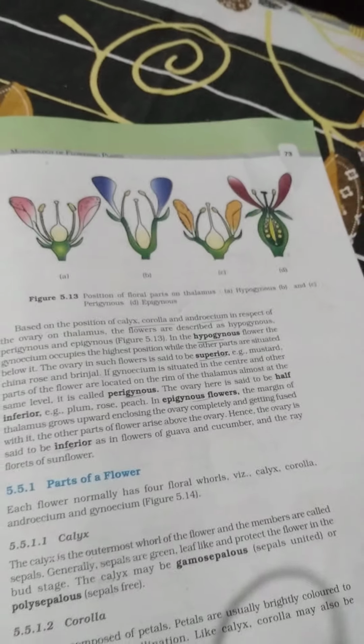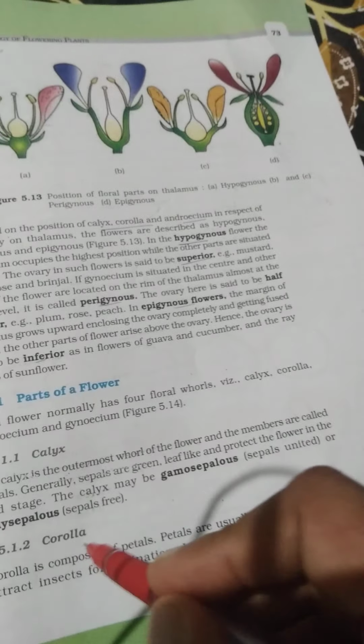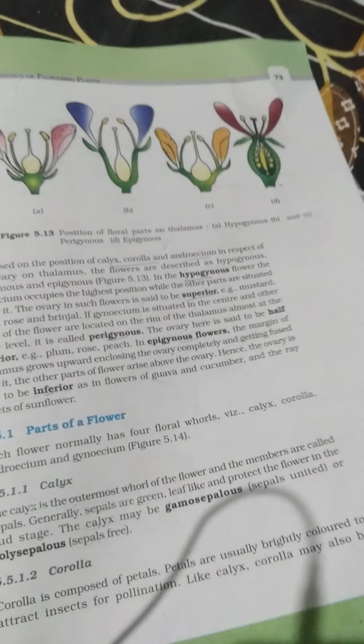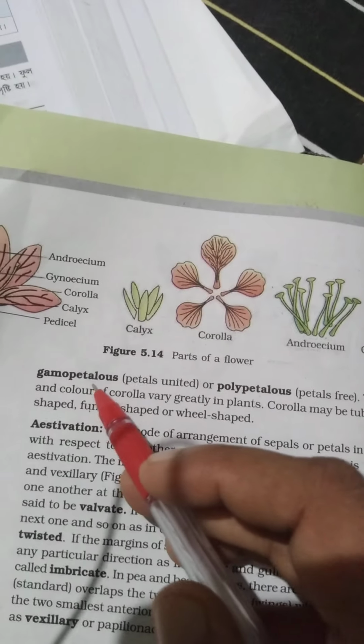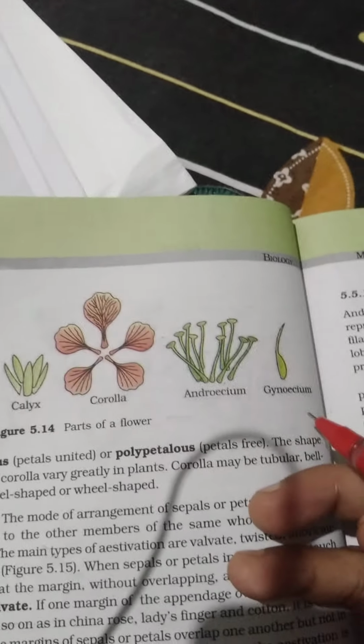Next I come to the parts of a flower, that is the calyx, corolla, androecium, and gynoecium. In the case of calyx, if the sepals remain united, this is called gamosepalous. If the sepals remain free, they are polysepalous. That terminology is applicable in the case of corolla. If the petals remain united, these are called gamopetalous, and if the petals are free, they are polypetalous. Here the pictorial presentation shows the parts of a flower: this is calyx, this is corolla, and this is androecium and gynoecium.